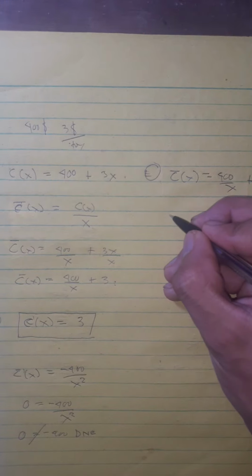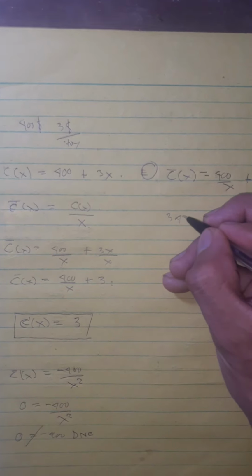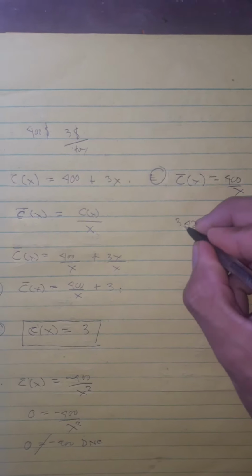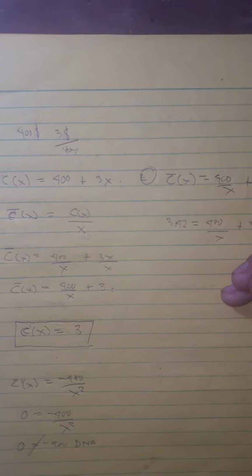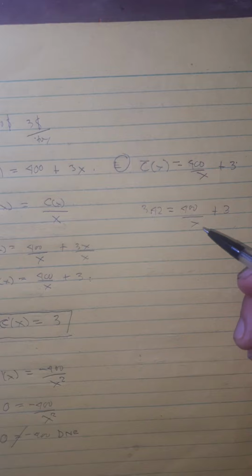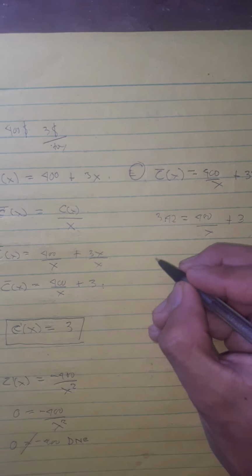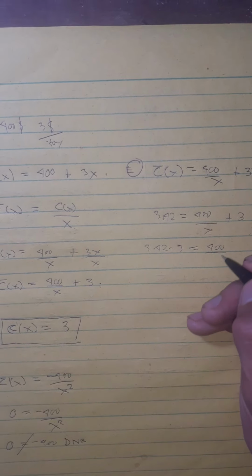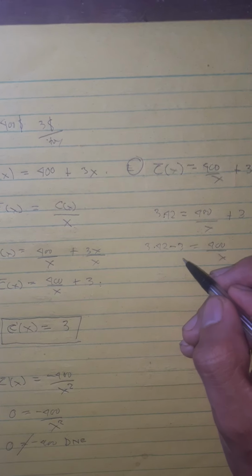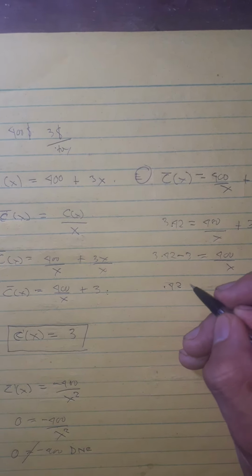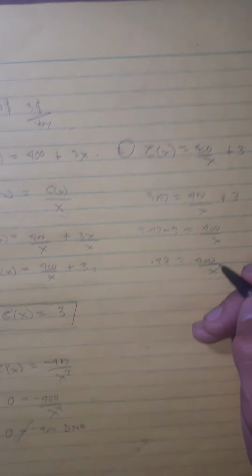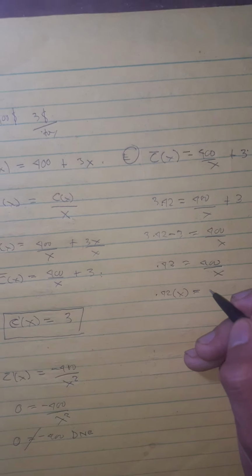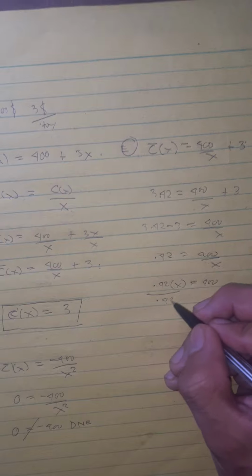Then 3.42 minus 3 is 0.42, which is equal to 400 over x. Multiplying by x, we have 0.42 times x is equal to 400, then divide by 0.42 to get the value of x.